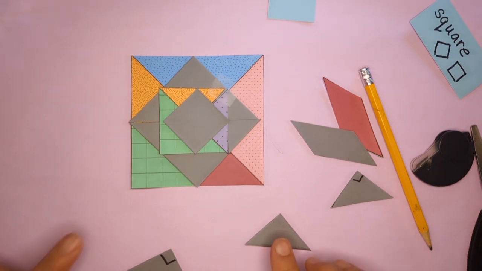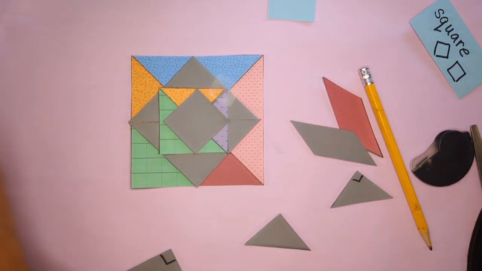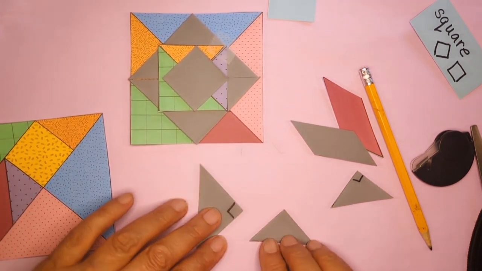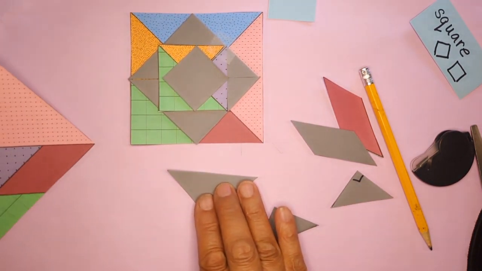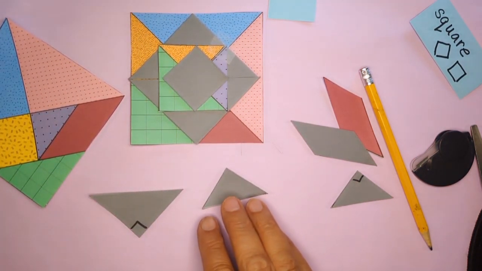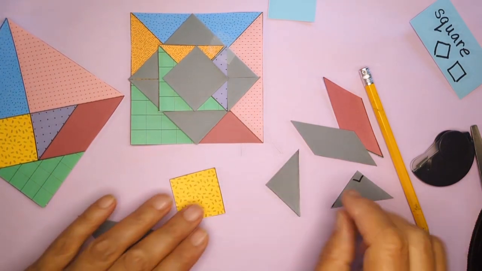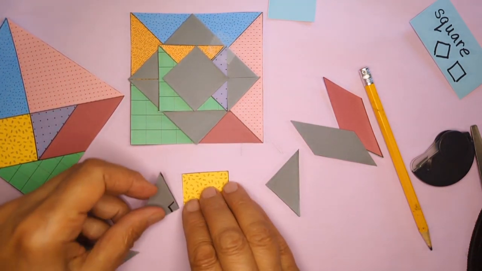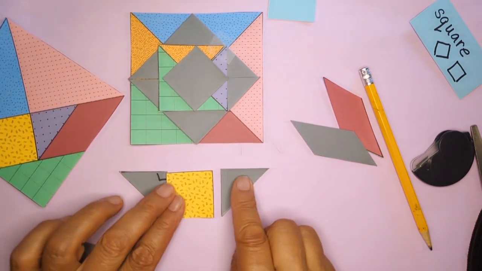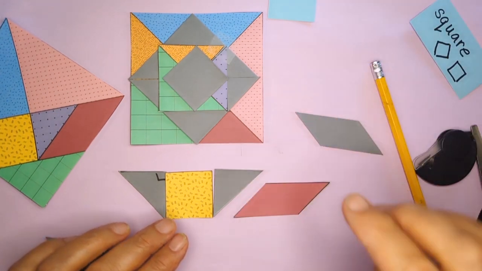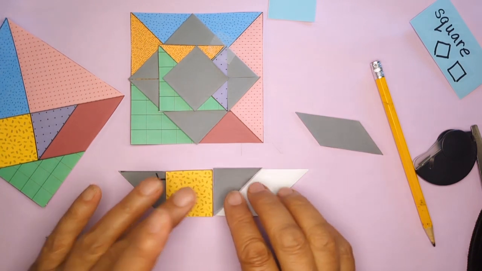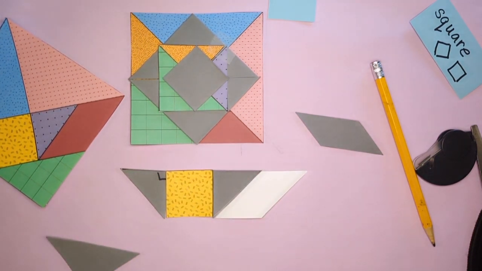I had said that there was no trapezoid in our tile, but remember, you can make your trapezoid by recreating the shapes. Let's see, we needed a square, a triangle, another little triangle, and I'm going to have to turn this over, and there's our trapezoid.